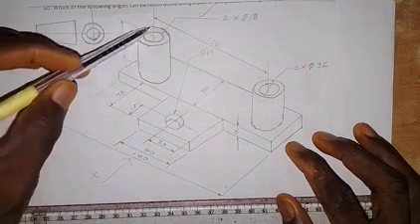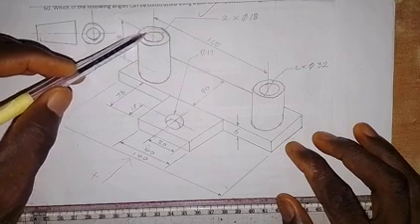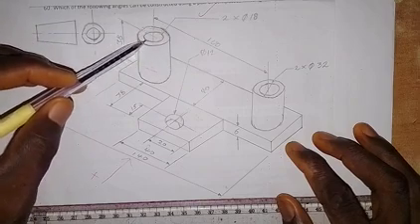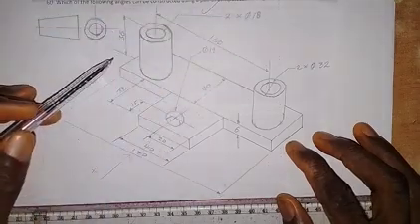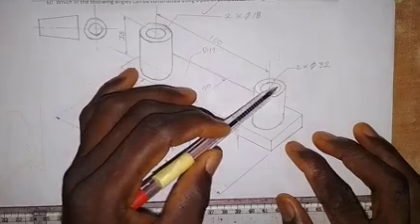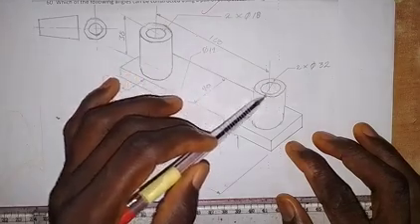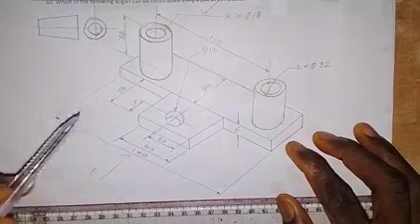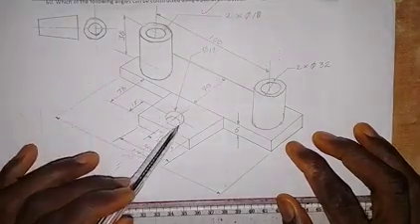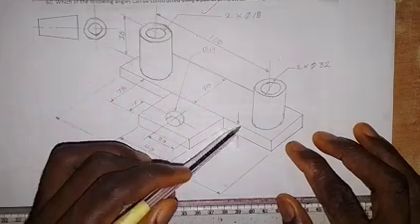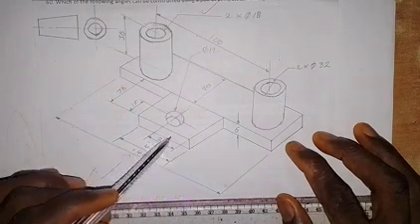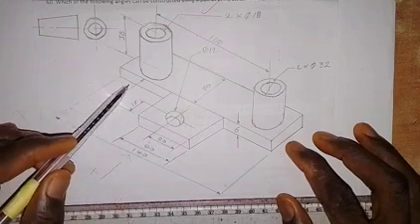The diameter of this small hole, or this small circle, is 18 millimeters. The same applies to this one, while for the outer one, the diameter is 32. For this hole that we have here, the diameter is 12 millimeters, and the thickness from here to here is 6 millimeters. It applies to this also, and it also applies to this.